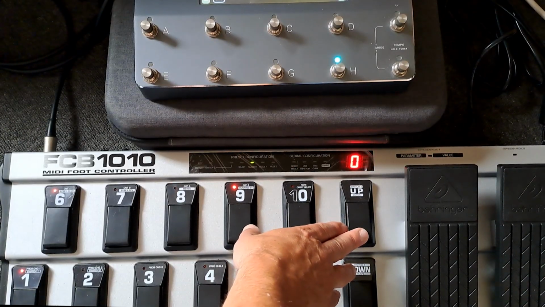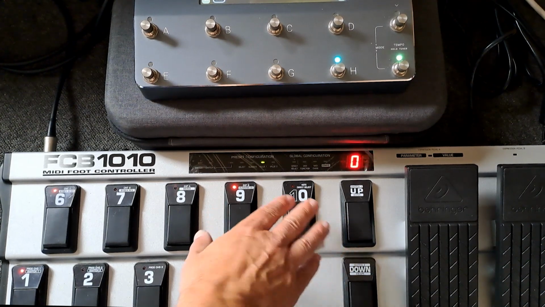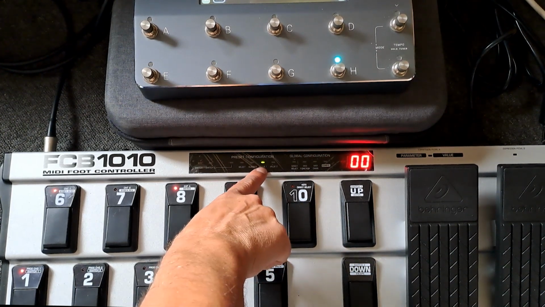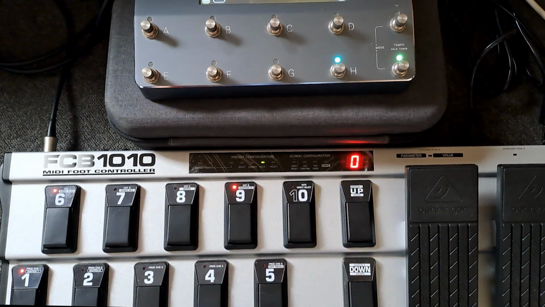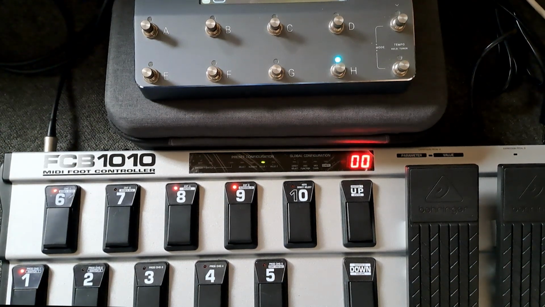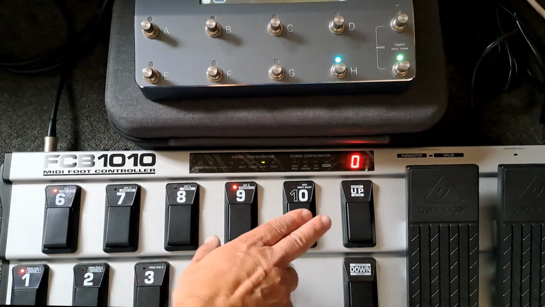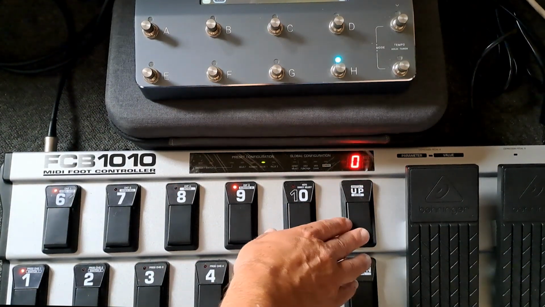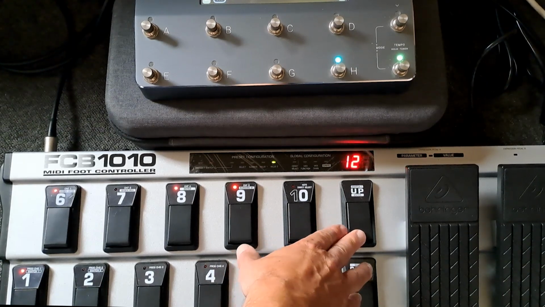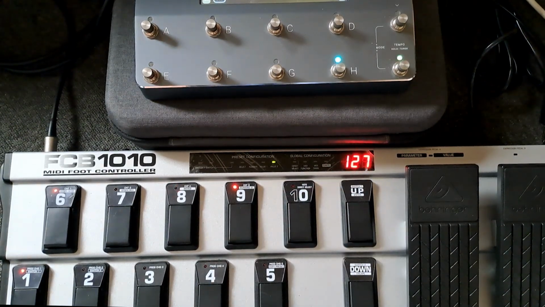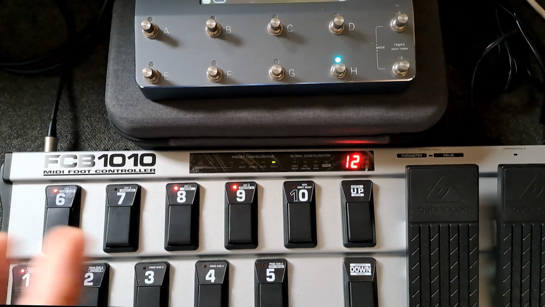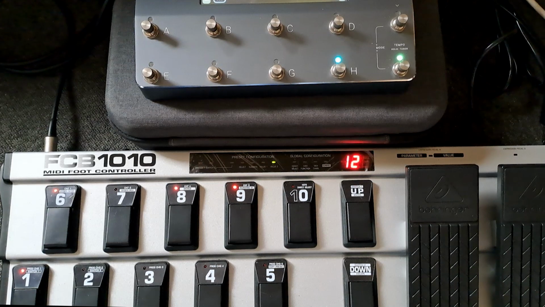Now when I press enter again, because I'm happy with that, it's gone on to the value. If you look at the green, where the green LED is now, that's value 1. Value 1 is 0. What we're doing, we're setting the range of the expression pedal. You know, and the full range is what I've got it set to here. So the minimum is 0, and if I press up again, that goes on to value 2, and that gives you the maximum, which is 127. So that's how you set the range of the expression pedal. If I wanted the expression pedal to do a smaller range, I'd just change those numbers. So that's how that would work.